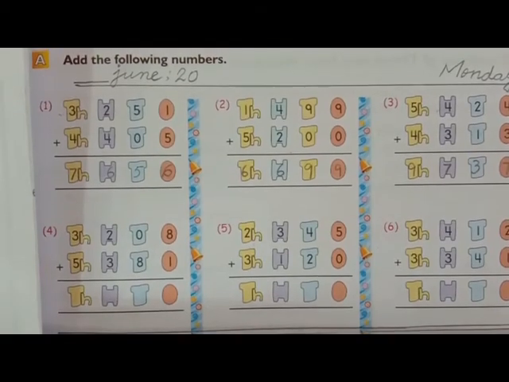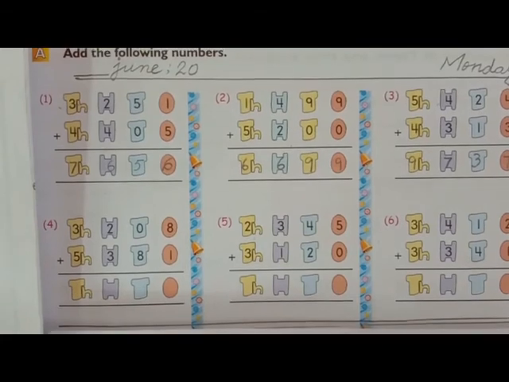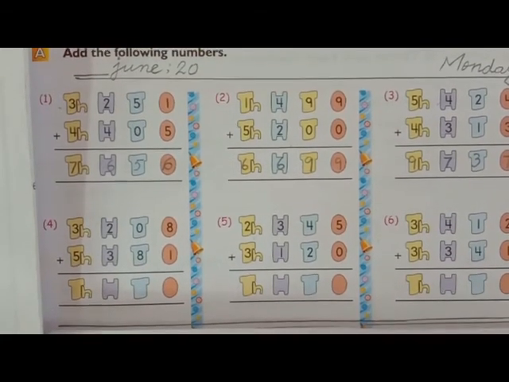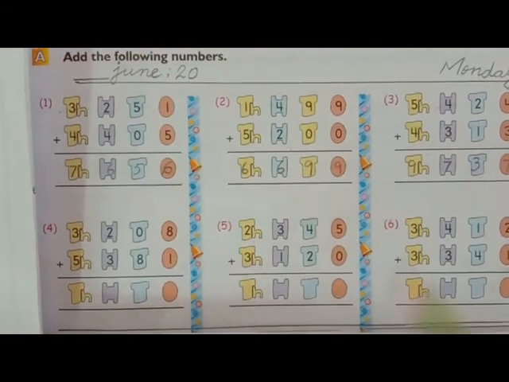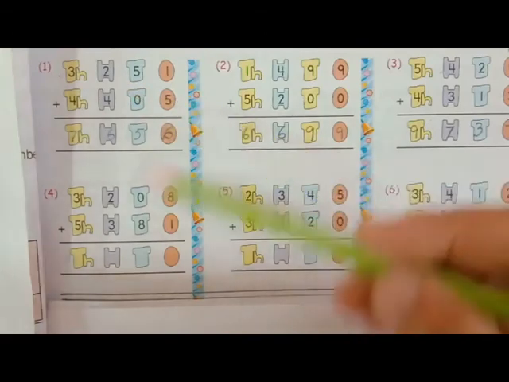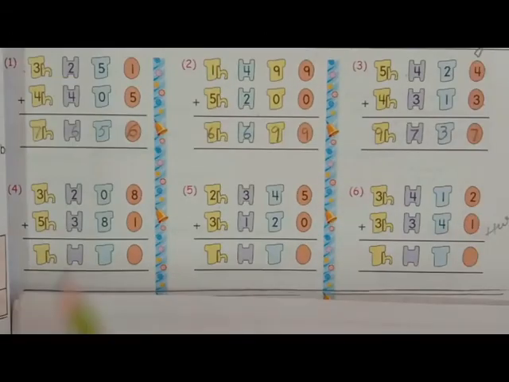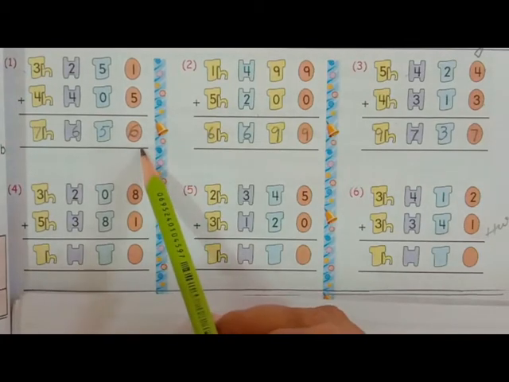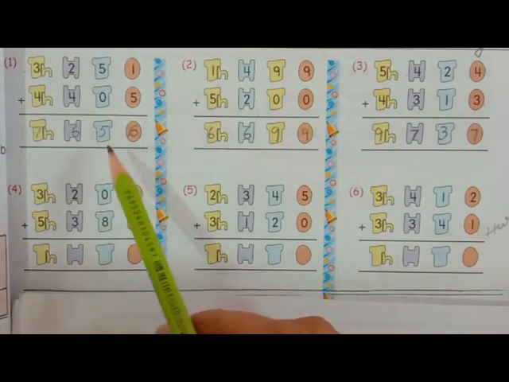See on page number 31, part A. The statement is: add the following numbers. First of all, we will mention the date and day on the top of the page. Now I am doing question number 1 for you. We will add 1 and 5. They are 6. We will write here below the ones column.